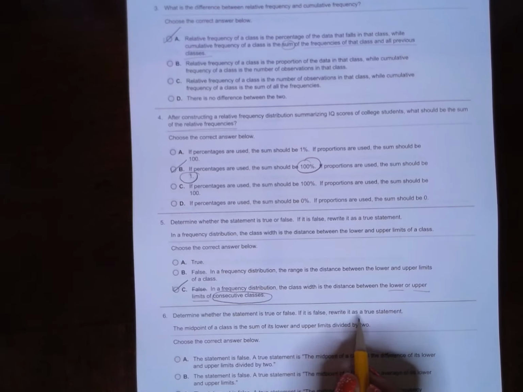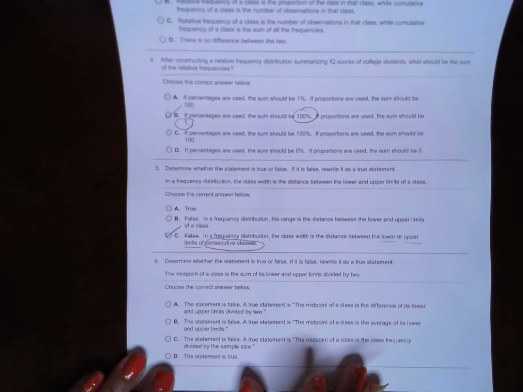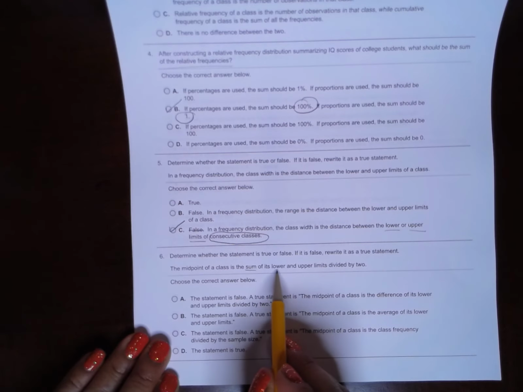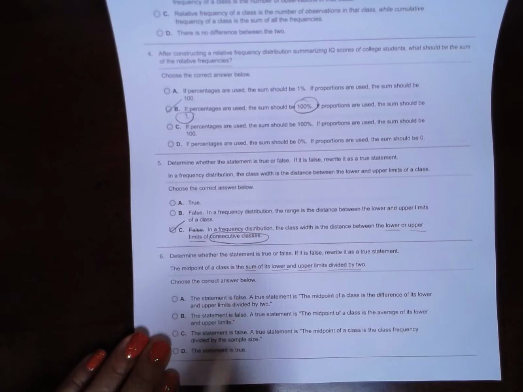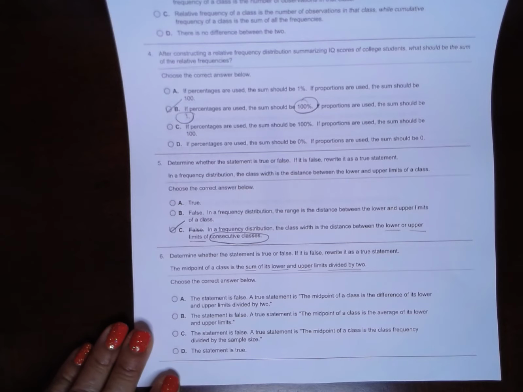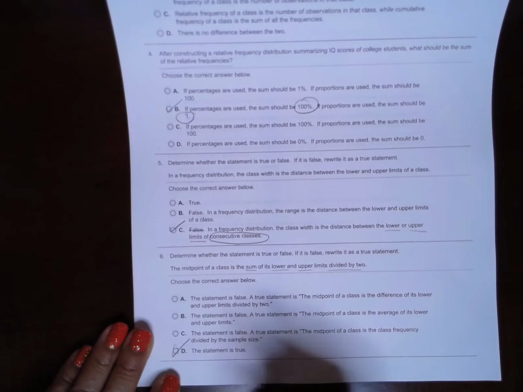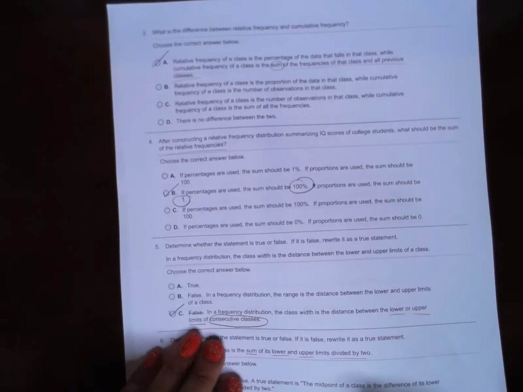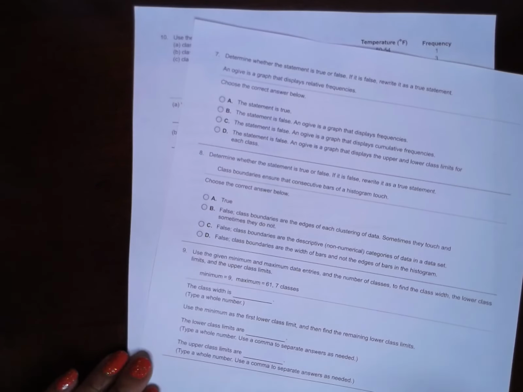Number 6. Determine whether the statement is true or false. If it is false, rewrite it as a true statement. The midpoint of a class is the sum of the lower and upper limits divided by 2. So this statement is true, and we don't need to rewrite it. Next question. We're going to be working on 9 questions in this video.